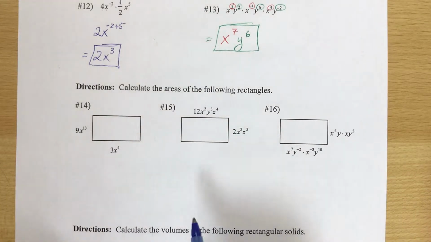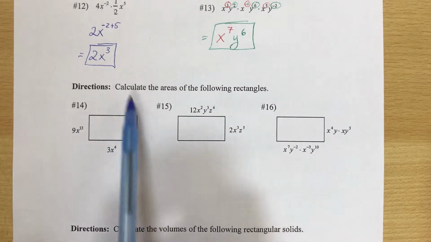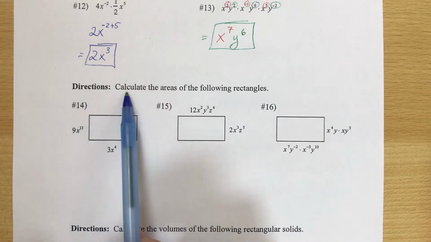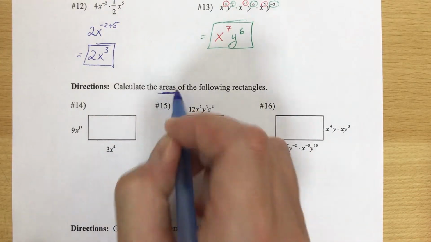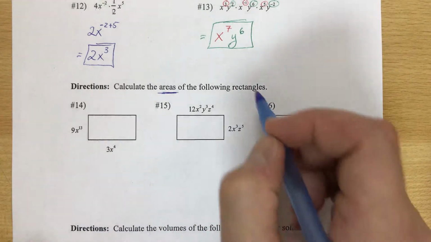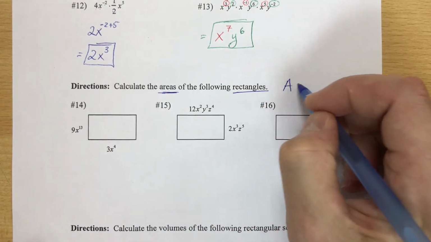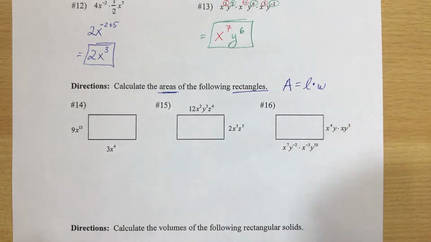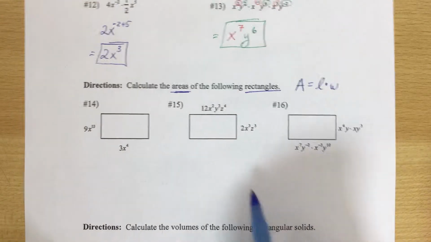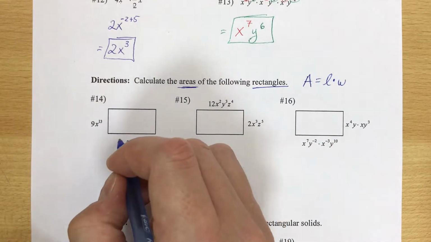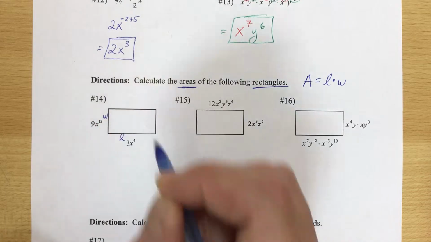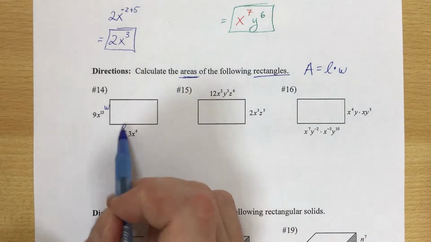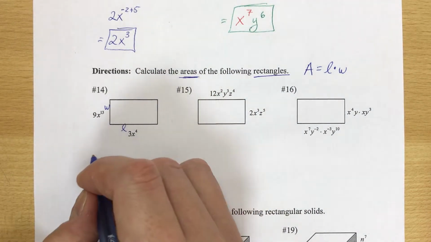Okay, now we're back for part 2, and we've got a few more problems to do here. Directions: calculate the areas of the following rectangles. Well, area of a rectangle is length times width. So for number 14, here's my length, here's my width. It doesn't matter which one is L and which one is W, it's up to you.